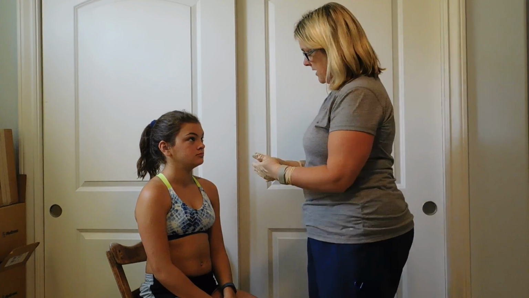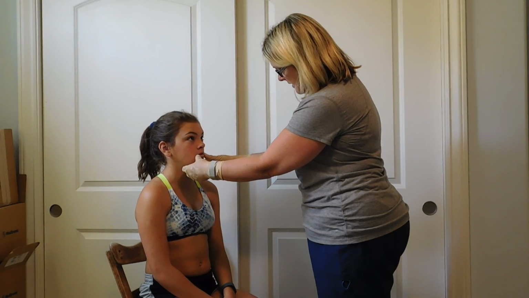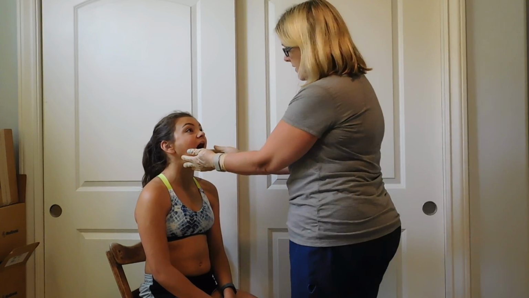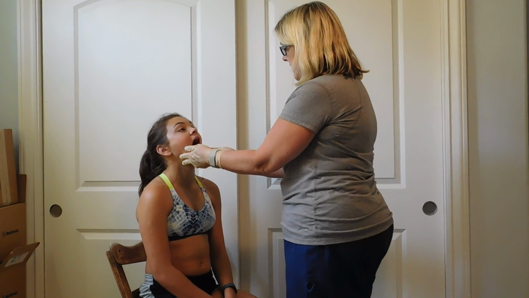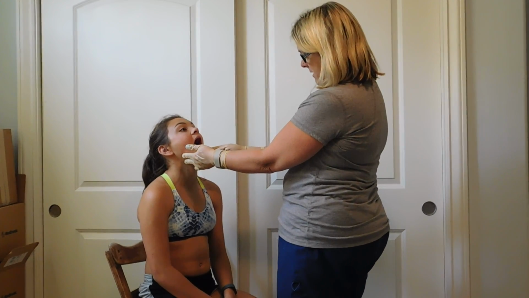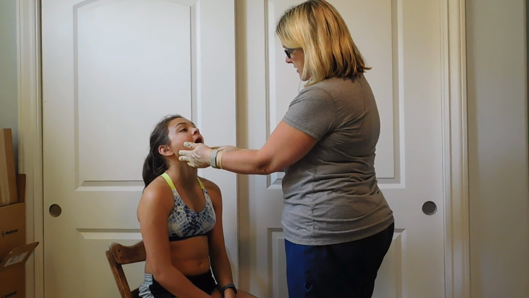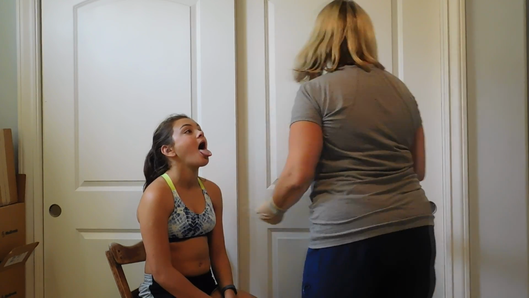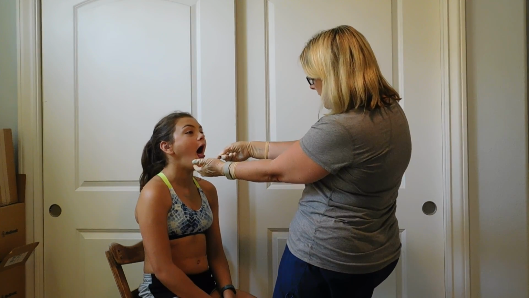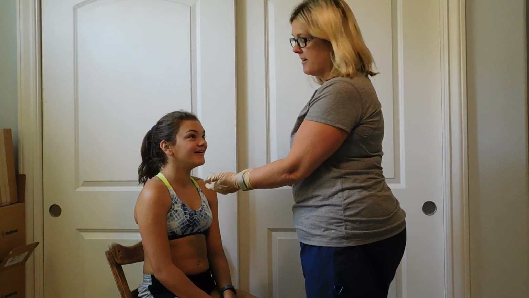Next I'm going to do an examination of Mairead's mouth, her lips and her teeth. Her lips are not dry. There's no swelling noted. Please open your mouth. Mairead's teeth are intact. Please stick your tongue out. Her uvula is intact and she still has her tonsils. I'm now going to check for Mairead's gag reflex. Can you say "ah"? Mairead has a gag reflex.